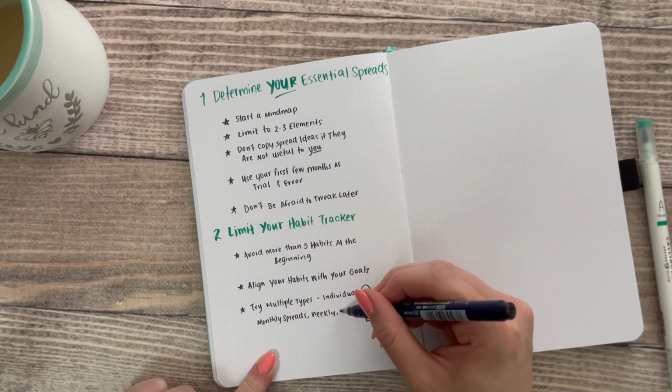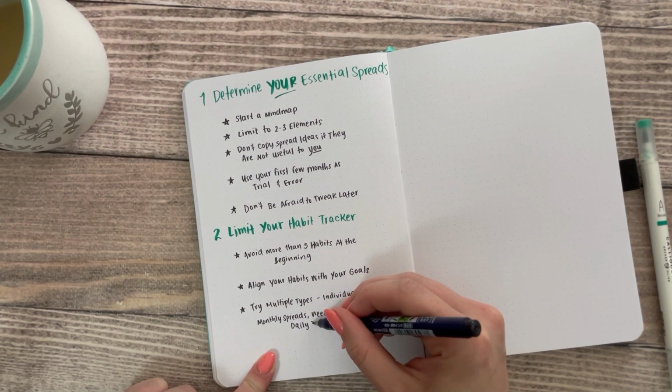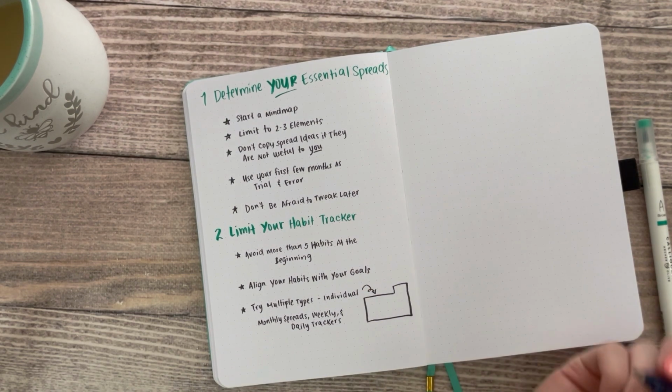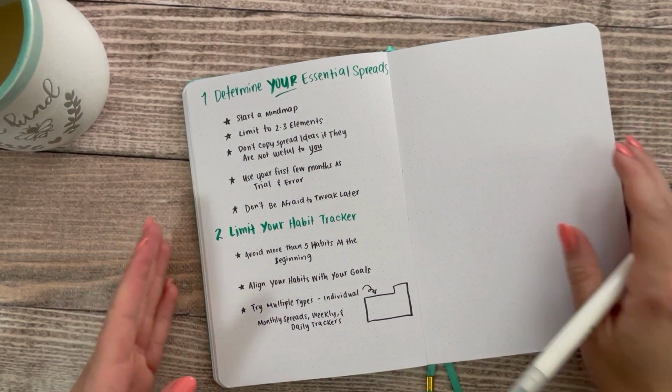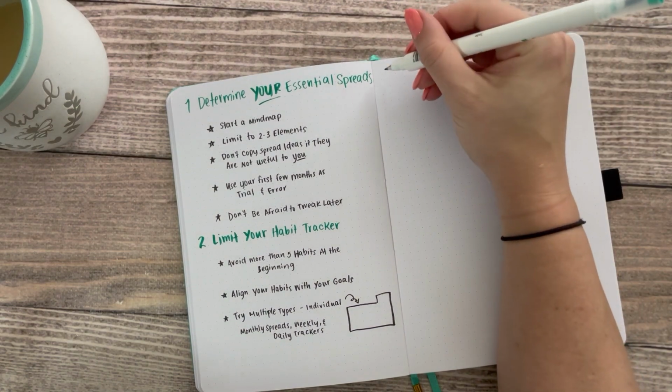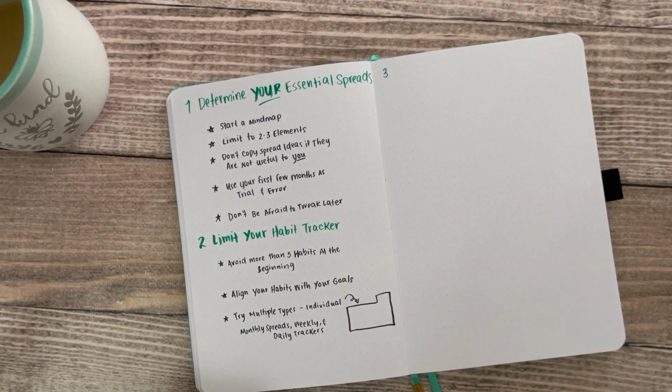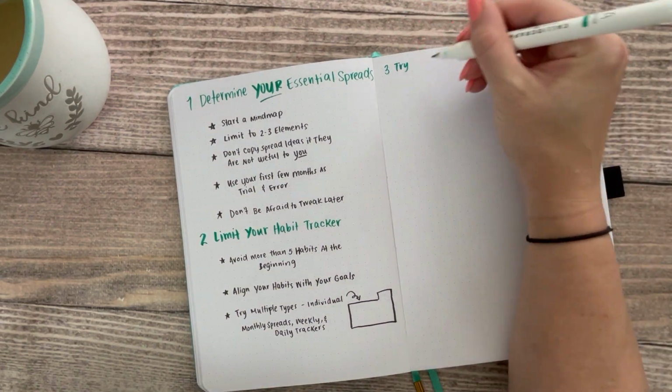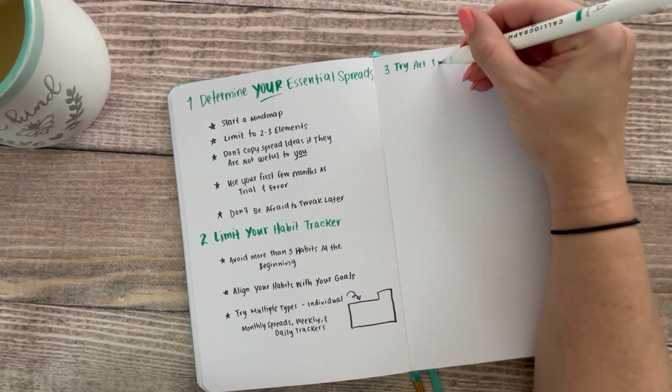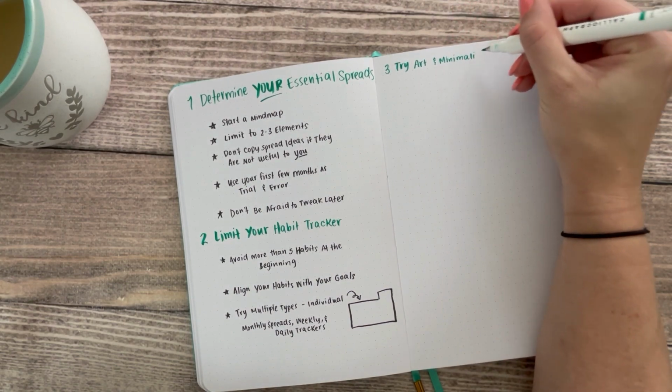So try different types of habit trackers. So maybe you need a little individual one with a calendar. That way you're only focused on that habit tracker. Or maybe the monthly spreads don't work and you need it on your weekly. Or maybe you need it on a daily spread. So definitely be willing to adapt.